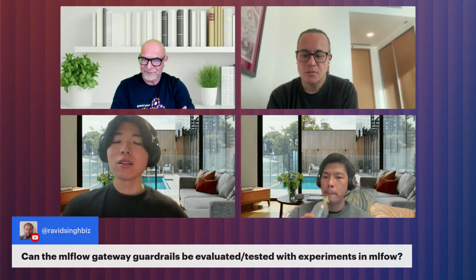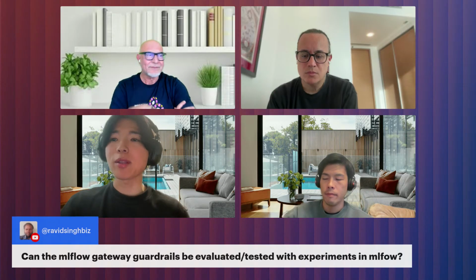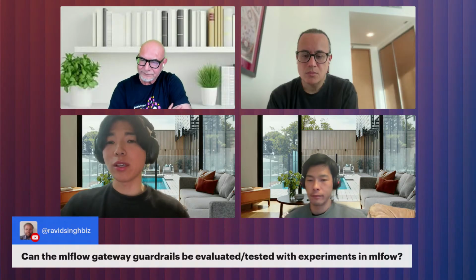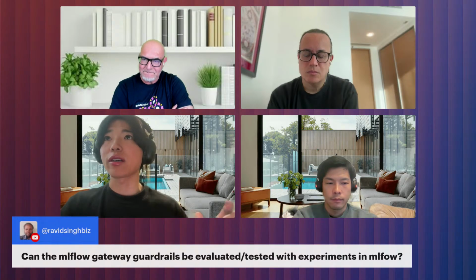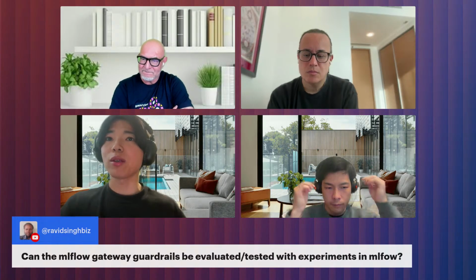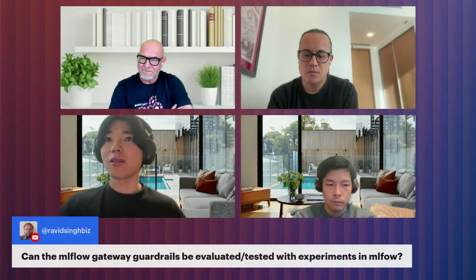In the implementation detail, we use an MLflow judge as the first part of the guardrail execution. So for the evaluation part, we use MLflow judges. If you go to the MLflow experiment tab and go to the judge tab, you can iterate on the judge prompt. Then you can use the same prompt for guardrails.